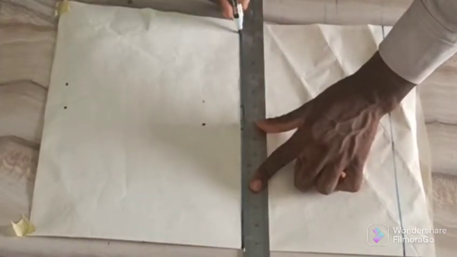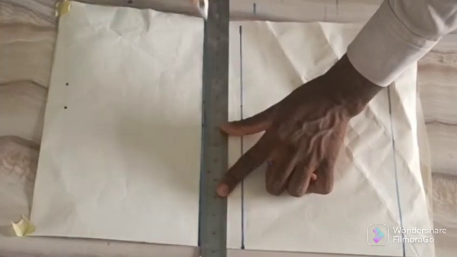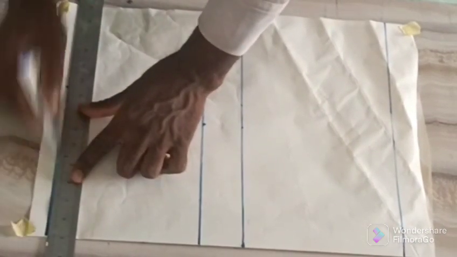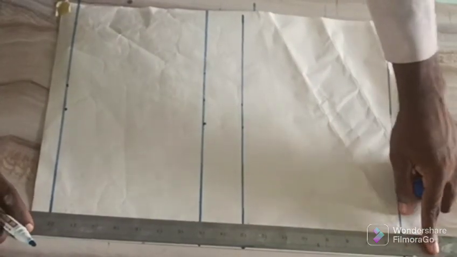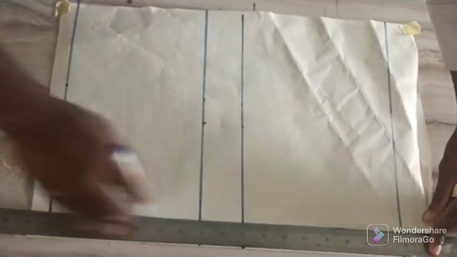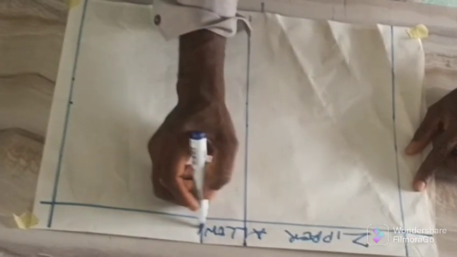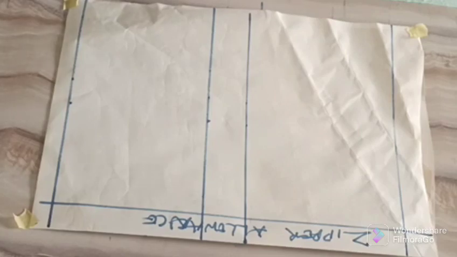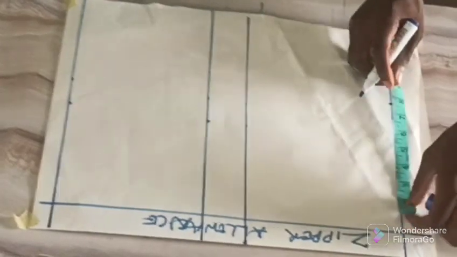So we did almost what we started, or the way we started in the front panel. We insert all our vertical measurements: the shoulder line, the chest line, the bust line, and the waistline. So here now, this is 1 inch. This is 1 inch for the zipper allowance, like I've explained before. And then after this zipper allowance, you start inputting your horizontal measurement on the vertical line behind the center back line.